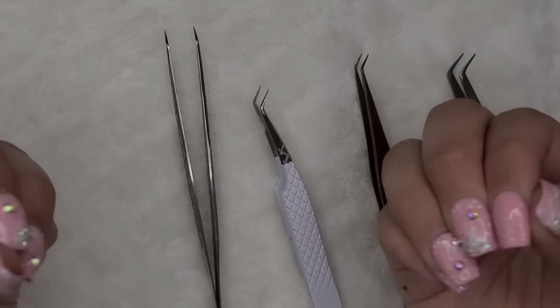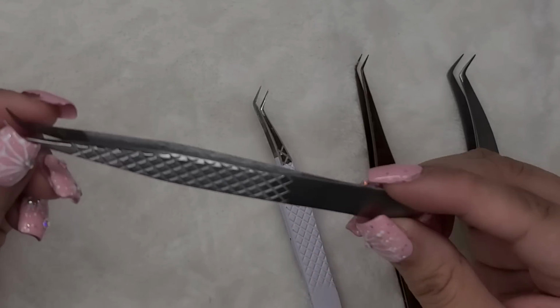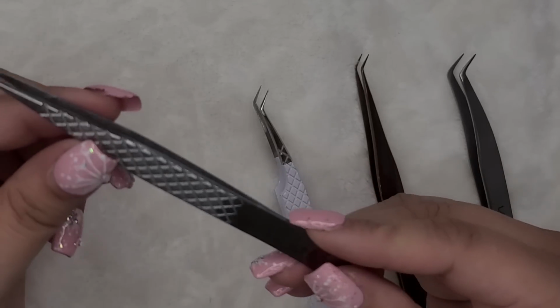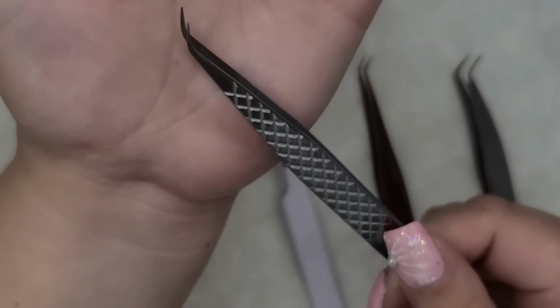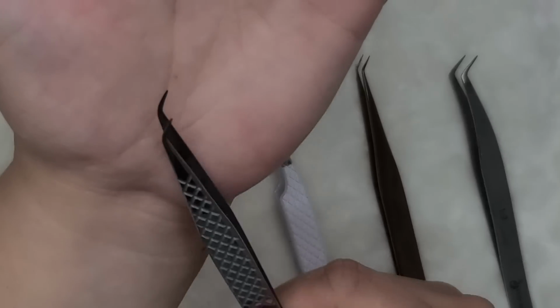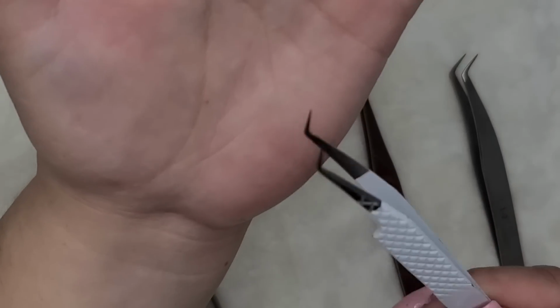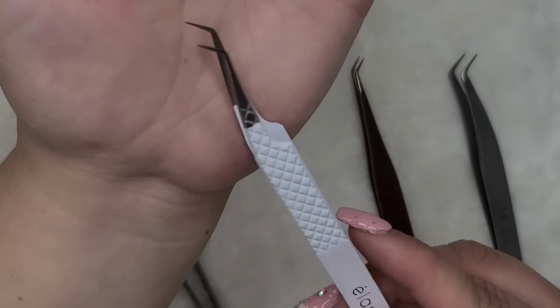Don't mind my nails, they're looking a little rough, but these are the 45-degree angle tweezers. As you can see, these right here are my type of tweezers. Anything that is very thin-based like that is going to be your best friend. I have a preference when it comes to tweezers, and they're all very similar in style.